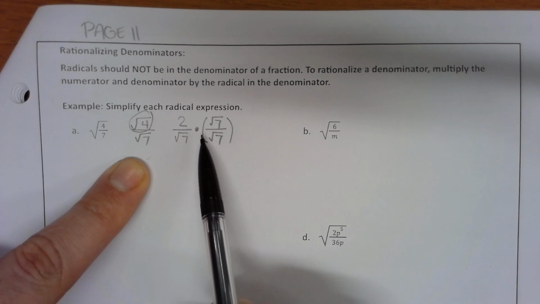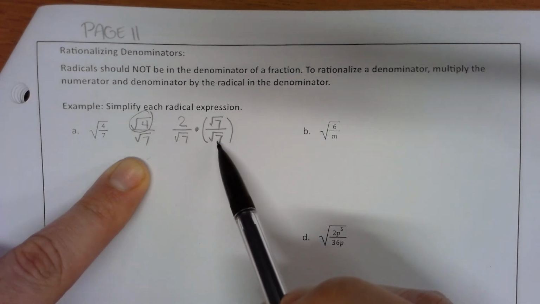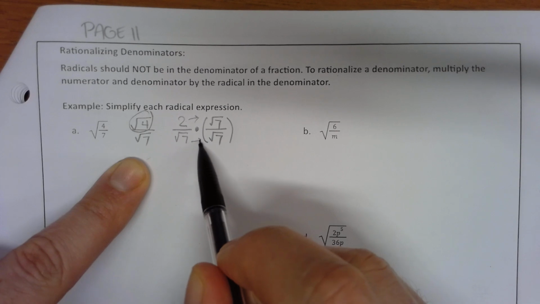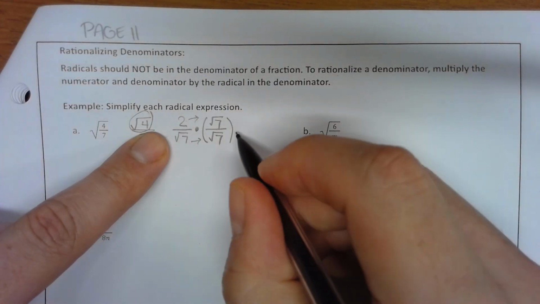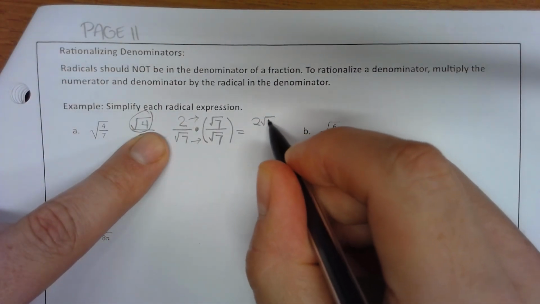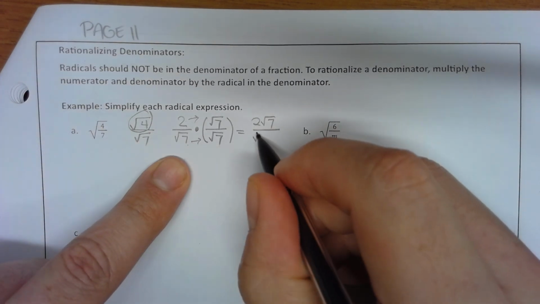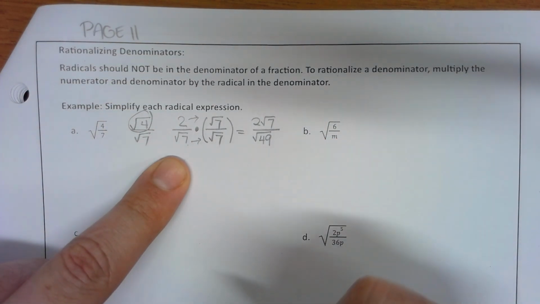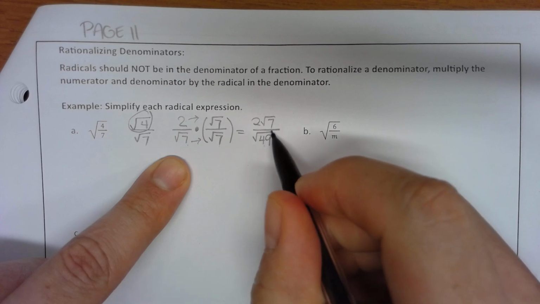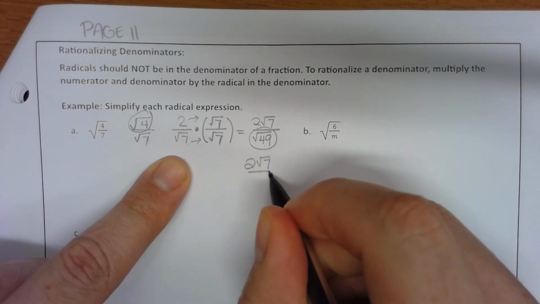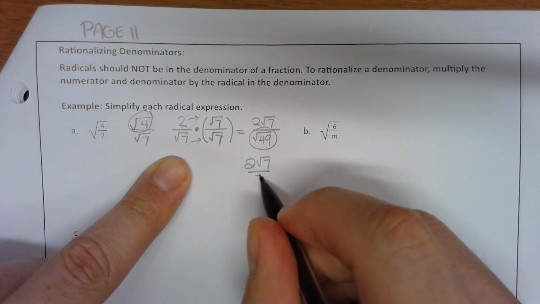So go ahead and write a fraction, put a root 7 in the top and a root 7 in the bottom. We're going to multiply top to top, bottom to bottom. What's 2 times the square root of 7? That's 2 square roots of 7. What's the square root of 7 times the square root of 7? That is the square root of 49. And now this is a perfect square, which simplifies. 2 square root of 7 divided by the square root of 49, which is 7.